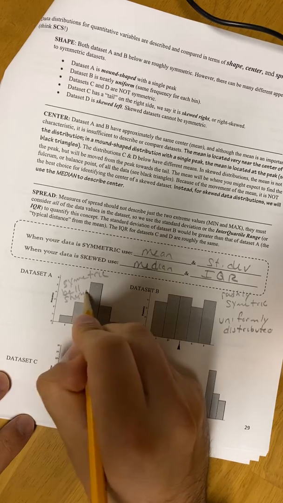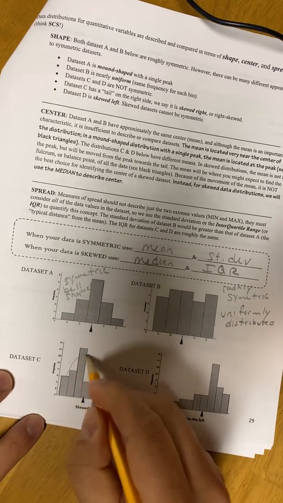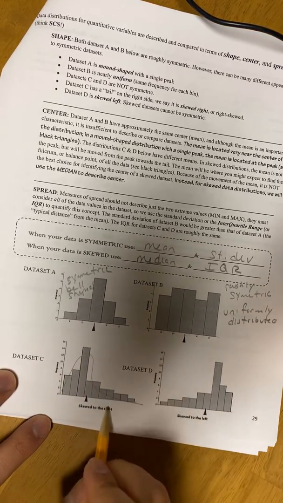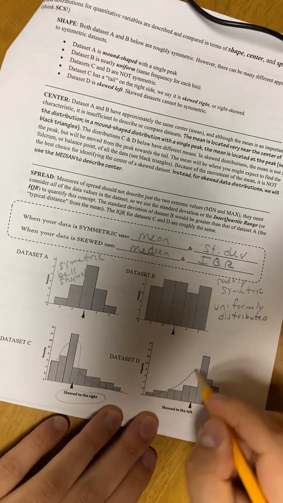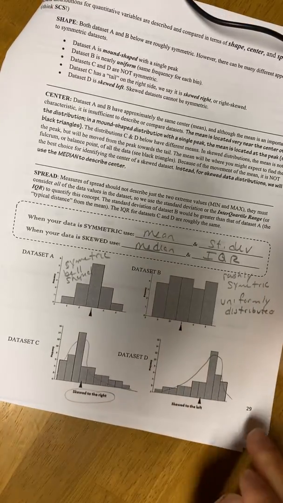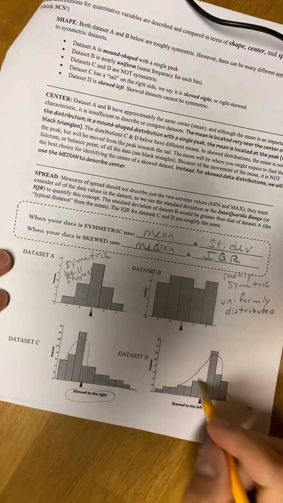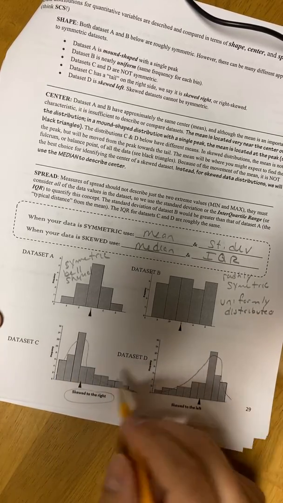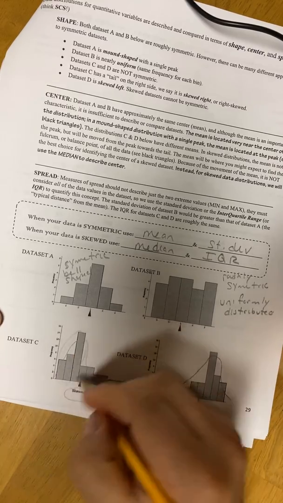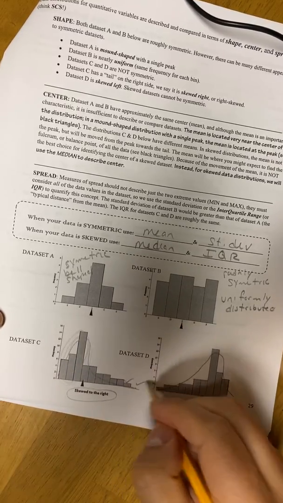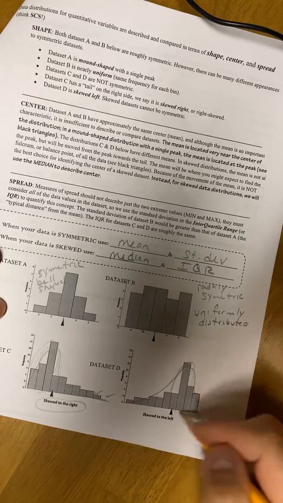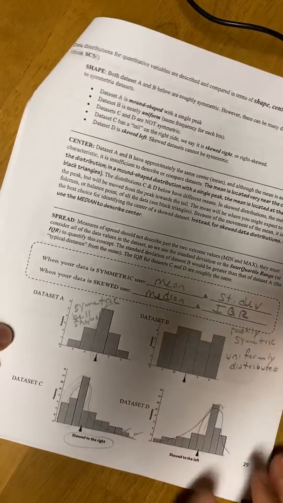Bell-shaped. This is right skew. This is left skew. So right tail, the tail is on the right; left tail. A lot of my data is in this hump, with a couple of outliers here. A lot of my data is in this hump, and a lot of my data would be in that hump.